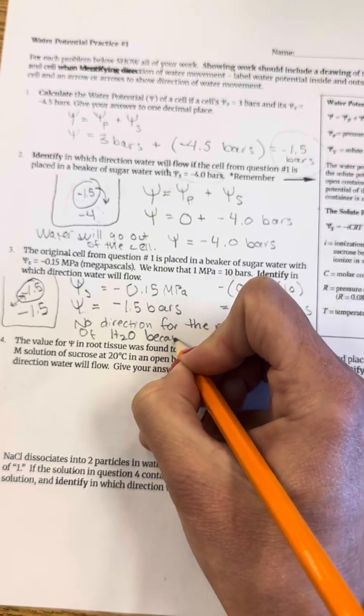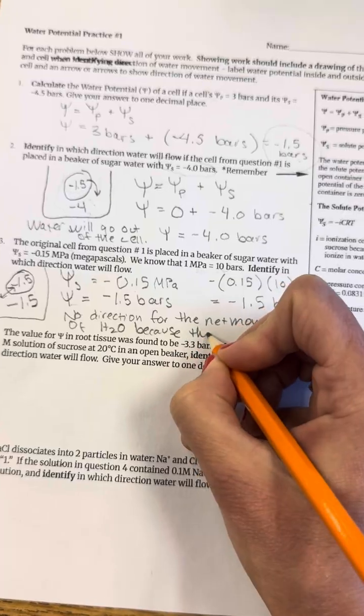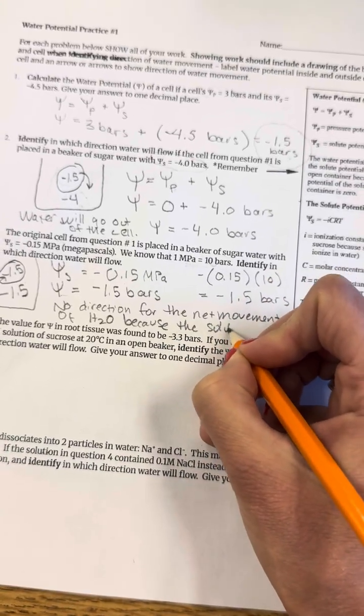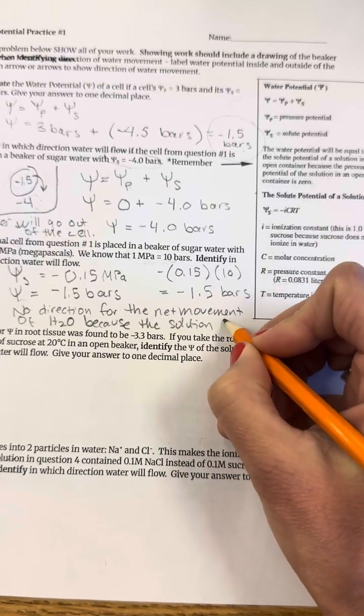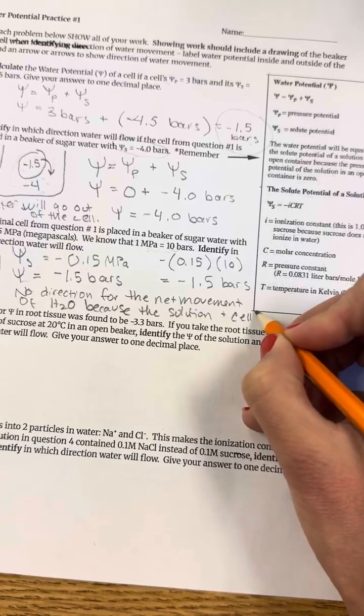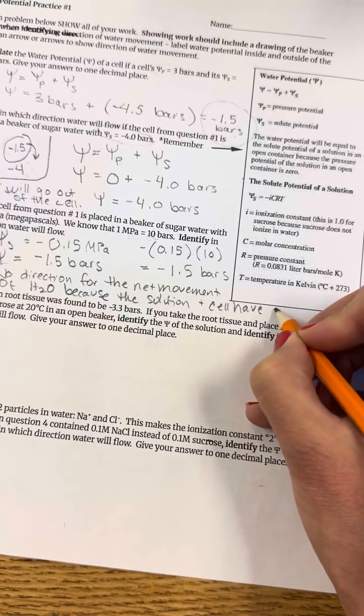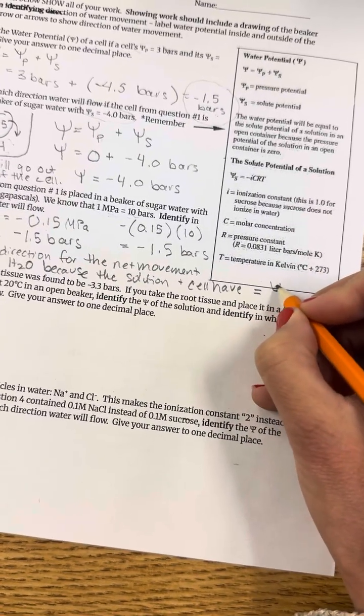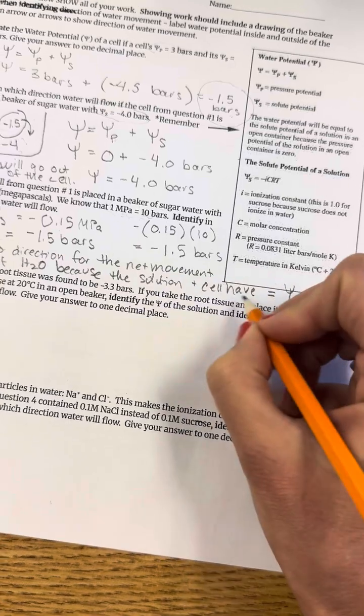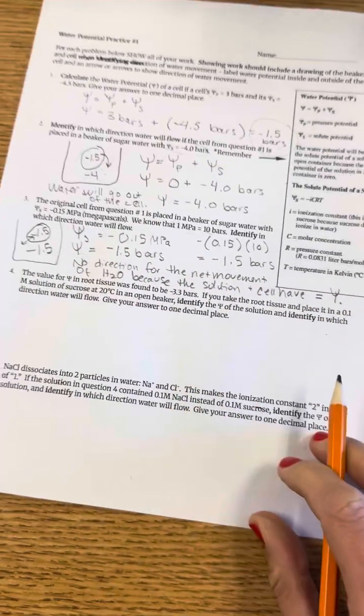Because the solution and the cell have equal water potentials. Okay, and I abbreviated there, but they have equal water potentials. You would write that out, okay?